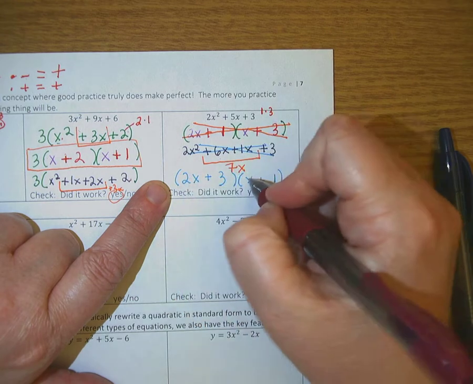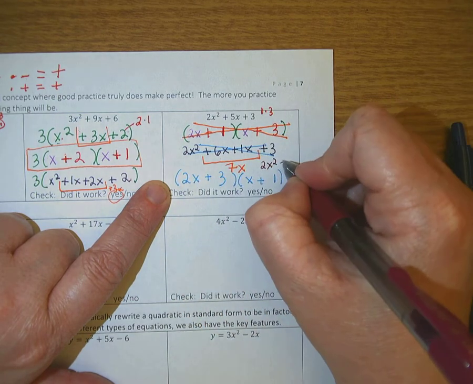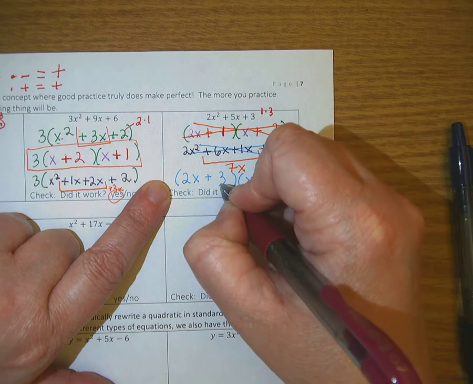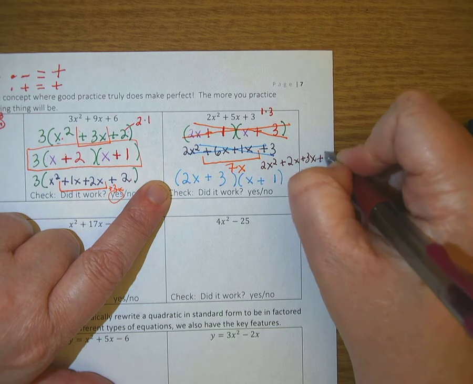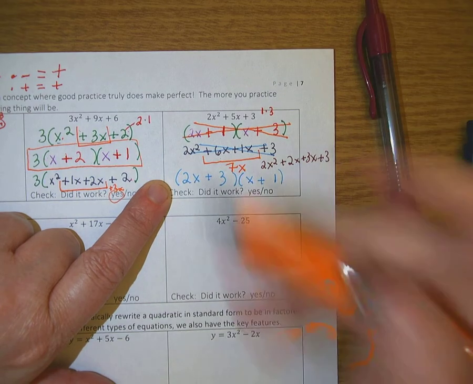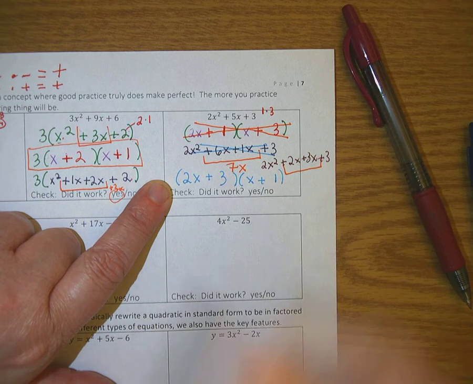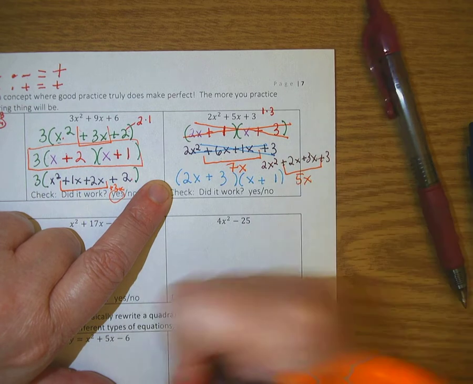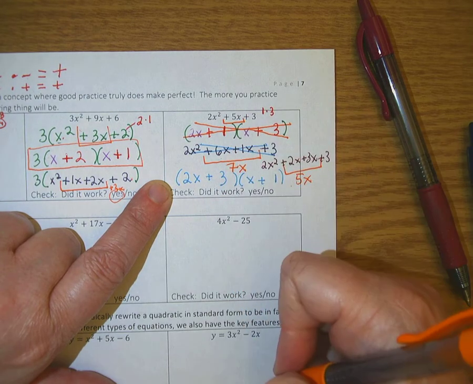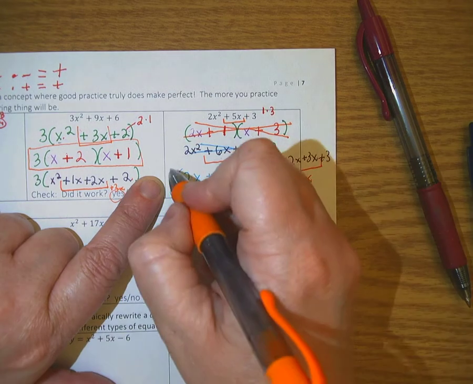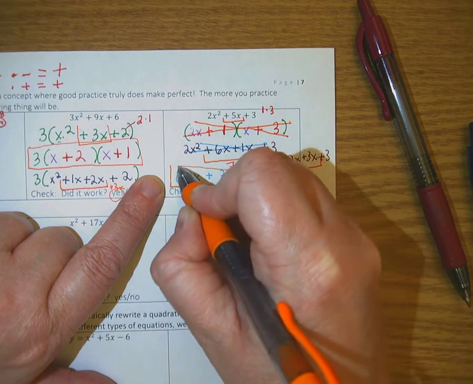So 2x times x gives me 2x squared. 2x times 1 gives me plus 2x. 3 times x gives me plus 3x plus 3. Okay, so I check my inside terms. I have 2x plus 3x makes 5x. Does 5x match what I have up here? It does. So this second chance is the one that works.